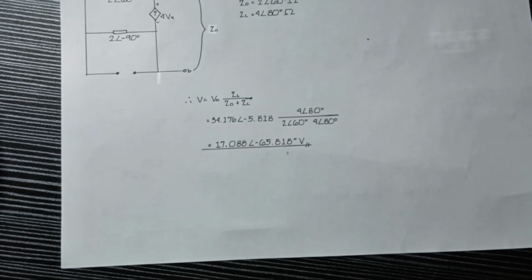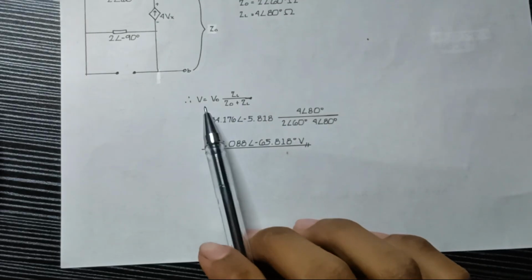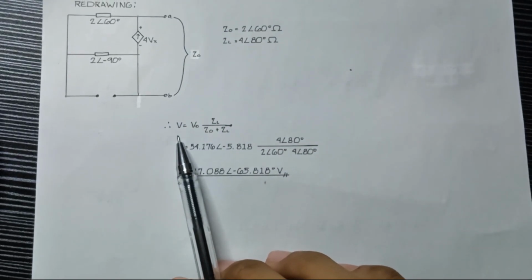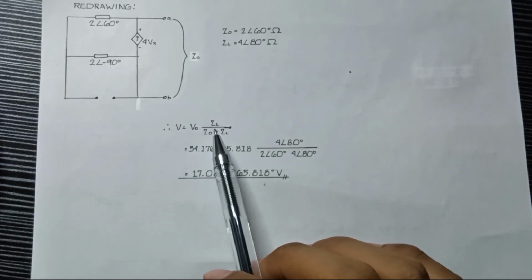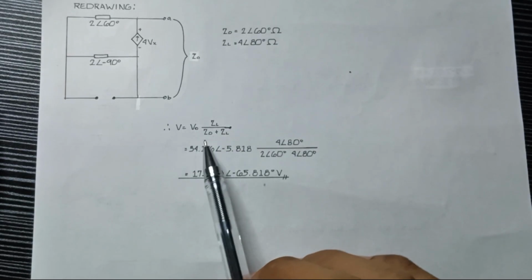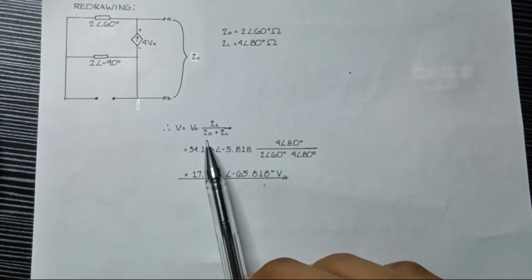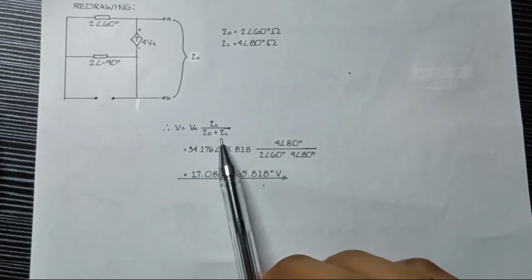Upon applying the voltage divider rule, we get our Vo, or our open circuit voltage, multiplied by ZL, our load impedance, all over our looking back impedance plus load impedance.